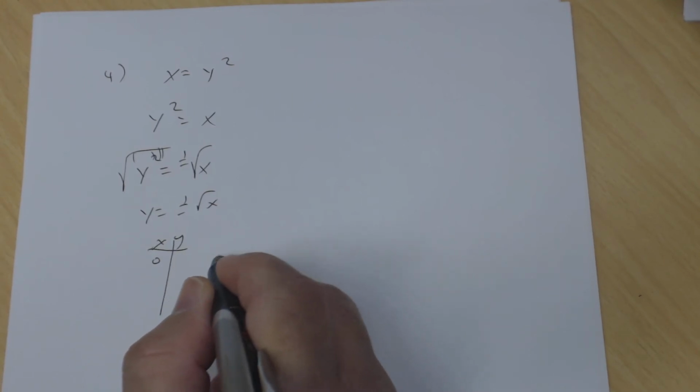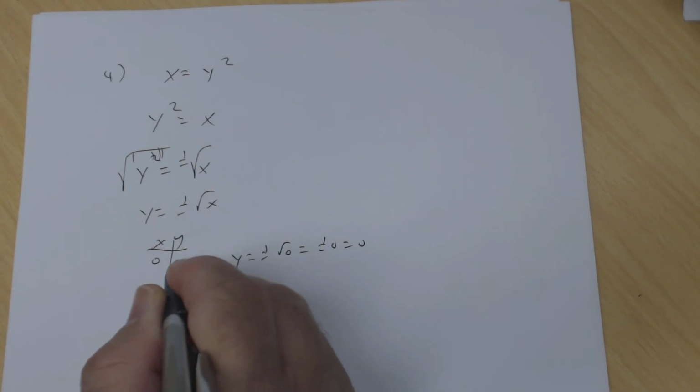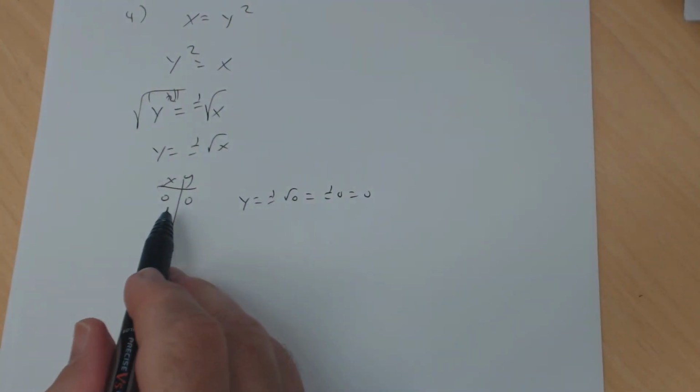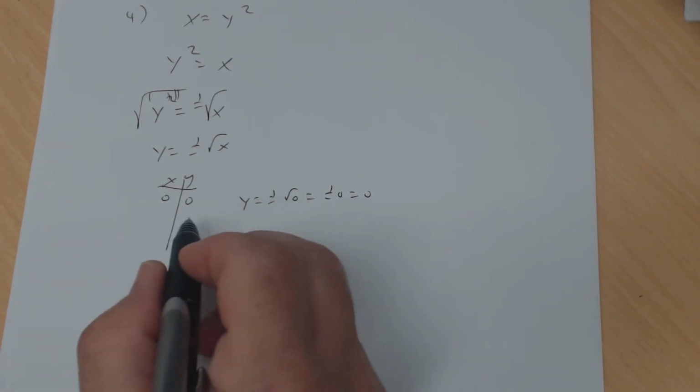So watch. When x is 0, I get y equals plus or minus the square root of 0, which is plus or minus 0, which is just 0. So notice when x is 0, there's only one y coordinate, but don't stop there. Never stop there. Let's do 2.